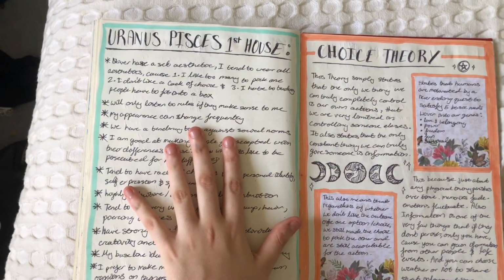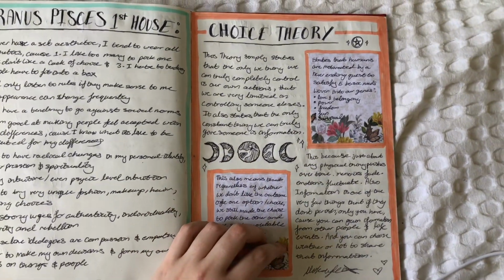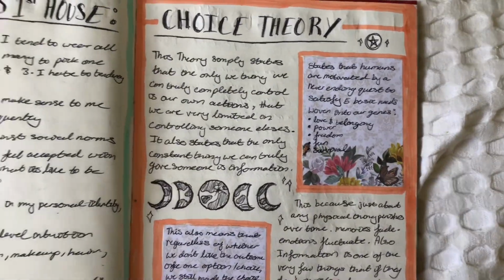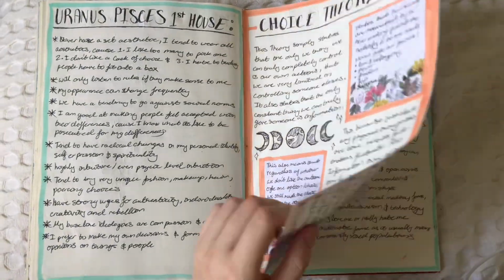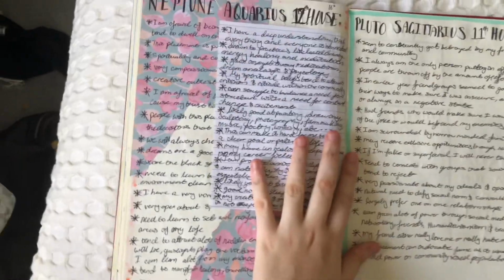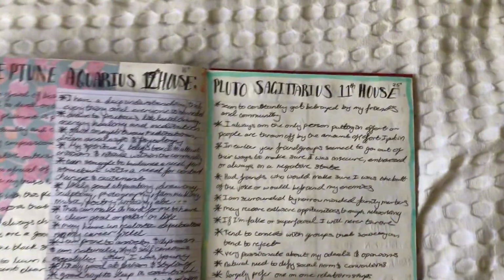My Uranus placement, choice theory, which is, I guess, more of a philosophy thing than a witchcraft thing, but I do think philosophy is a pretty big part of witchcraft. My Neptune in Aquarius in the 12th house. I'm flipping out these because I needed more information, more space. My Pluto placement.